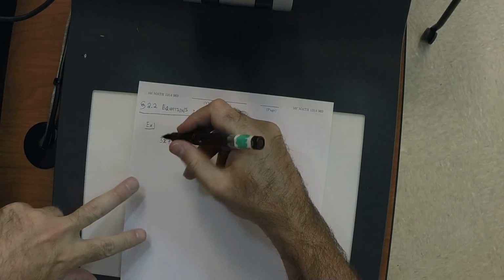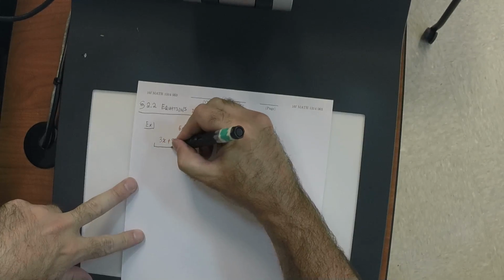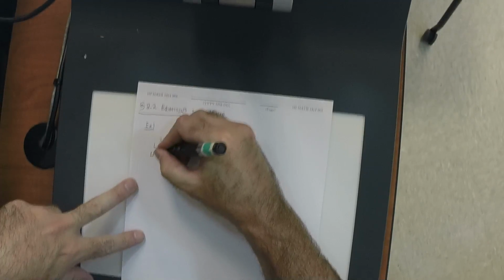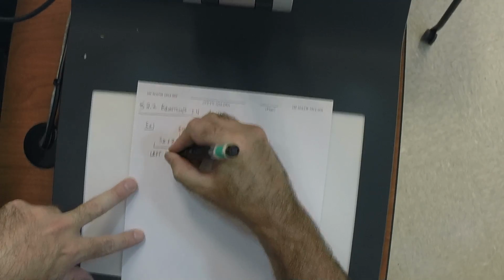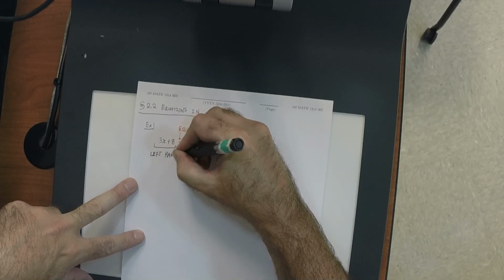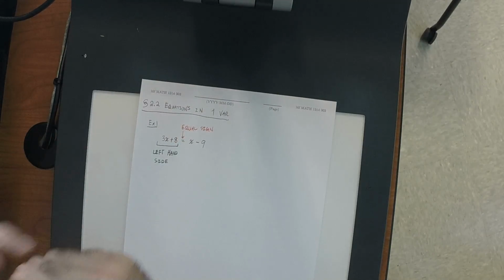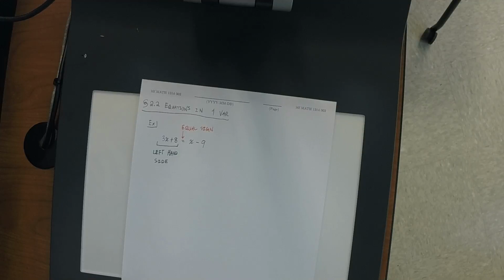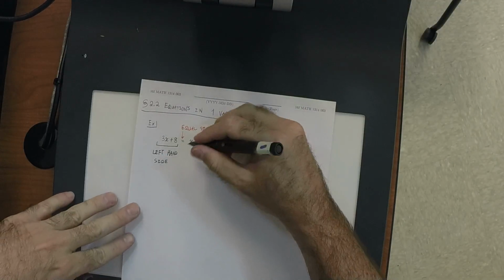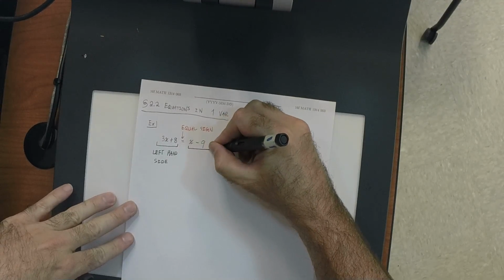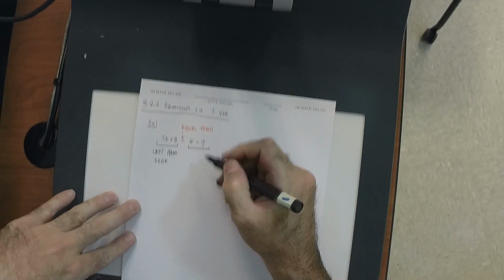The name for this expression, this is called the left-hand side. And what adventurous student wants to tell me what this one is called? The right-hand side.